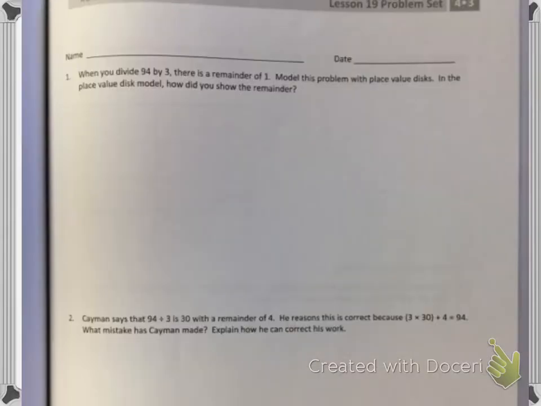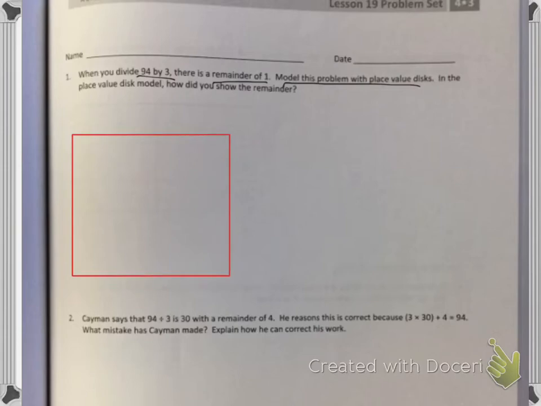When you divide 95 by 3, there is a remainder of 1. Let's model this problem with place value disks. So let's make our little place value disks here, and let's begin with tens and ones. And remember, this is 94 divided by 3. So let's make 4 ones: 1, 2, 3, and 4. And let's make 9 tens: 1, 2, 3, 4, 5, 6, 7, 8, and 9.